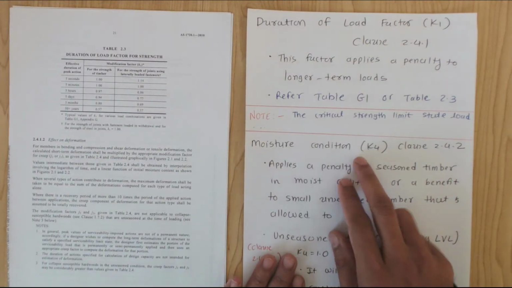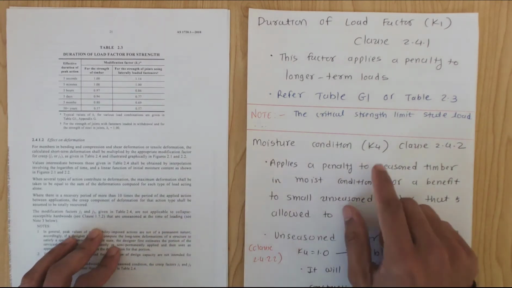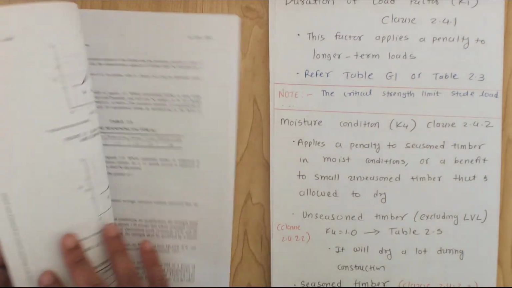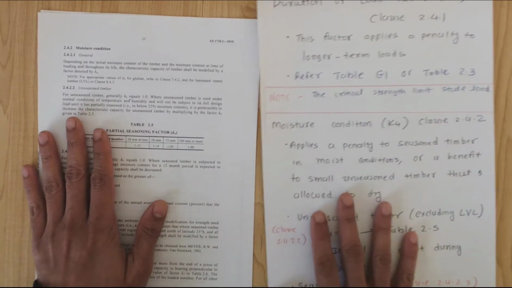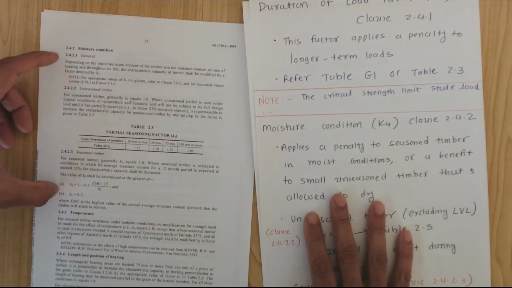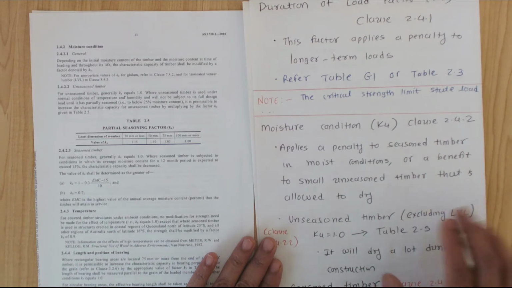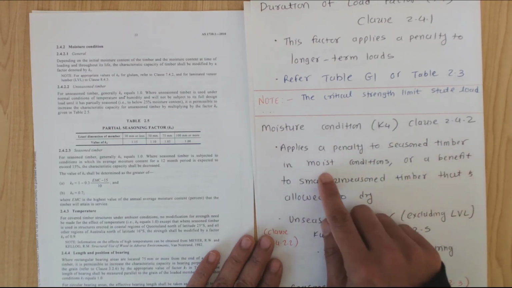Now moisture content is simple, you just read it from the tables. The moisture content is given in clause 2.4.2, just over the page. There are three clauses given for this one: general, 2.4.2.2 for unseasoned timber, and the one for seasoned timbers. It again applies a penalty to seasoned timbers in moist conditions.